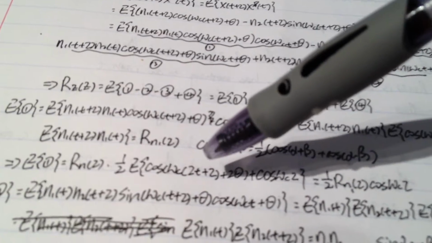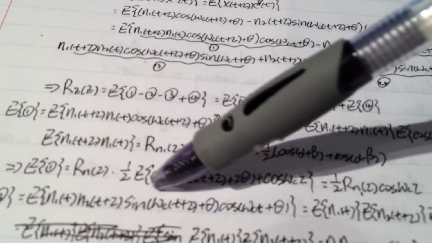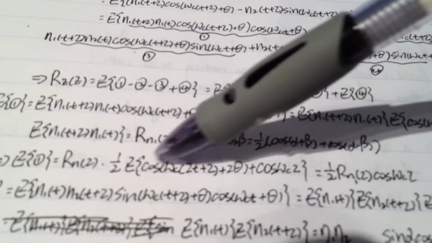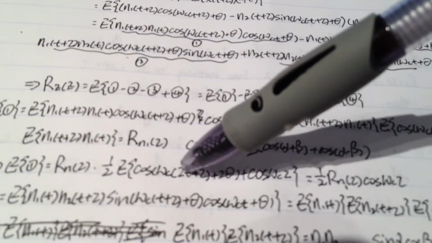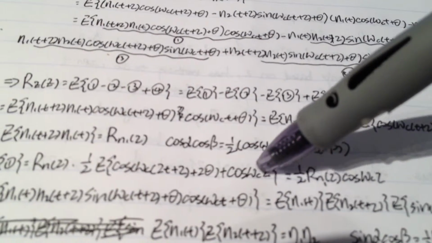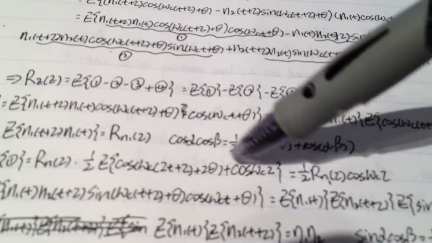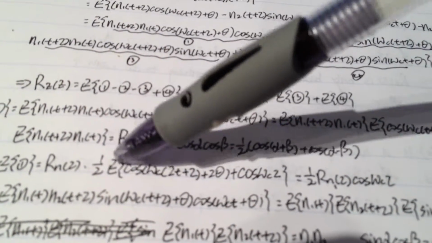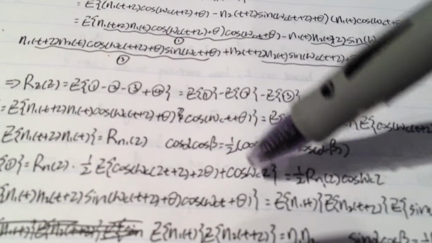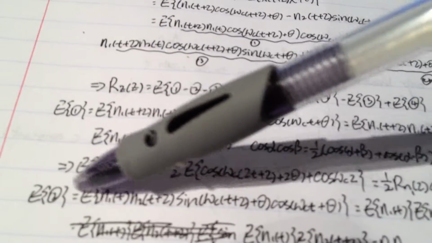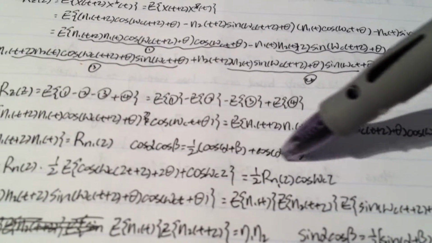And we can know from the first question that the mean of this part equals 0, and this part, cosine omega c multiplied by tau, has nothing to do with the variable theta. So the mean of these two parts equals the mean of this part and add this part, because we can see it as a constant. So as a result, the mean of part 1 should equal this part.